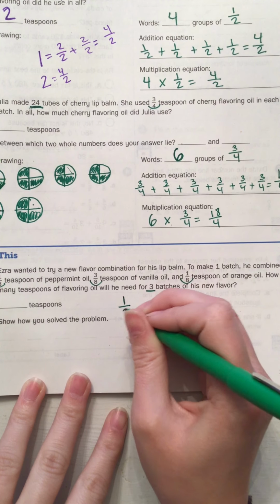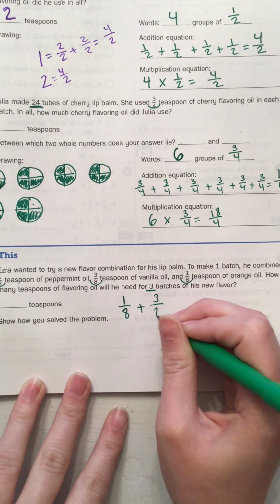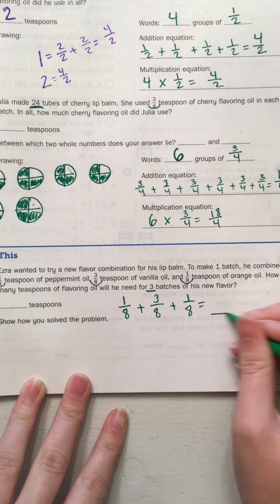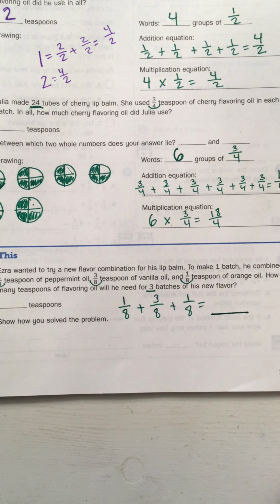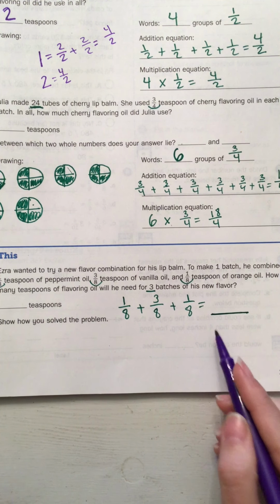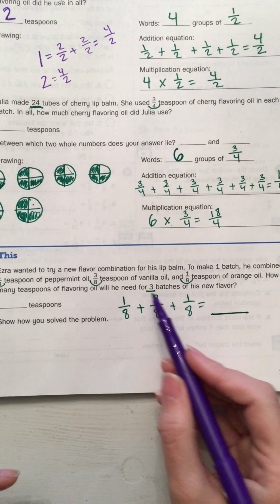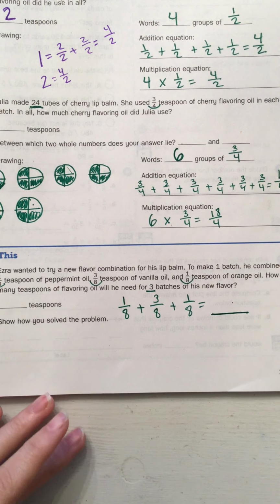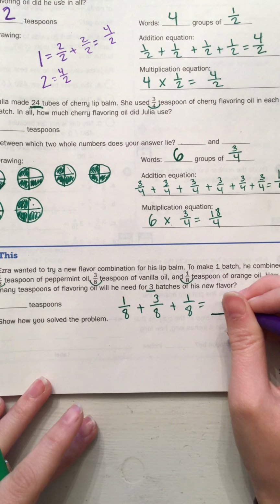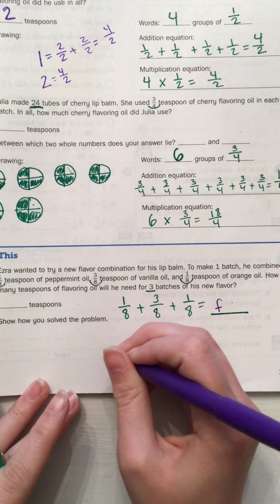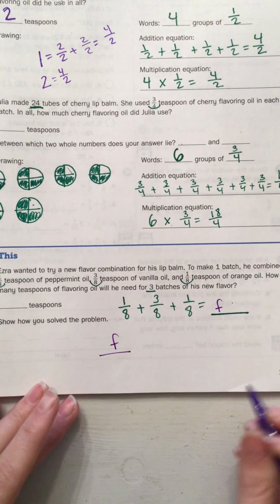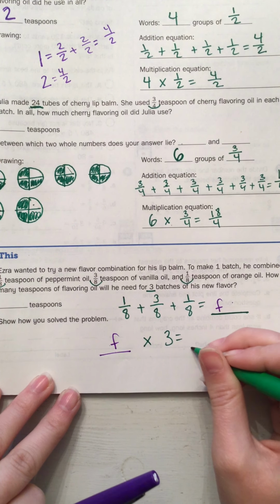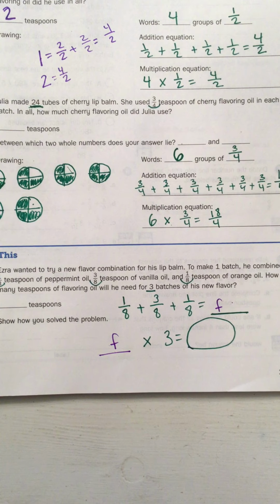So I'm going to do 1/8 plus 3/8 plus 1/8. Once you get that answer, then you're going to multiply that by 3. I'm going to label this as F for flavor, but now you have to do whatever you got, F times 3, to get your full answer.